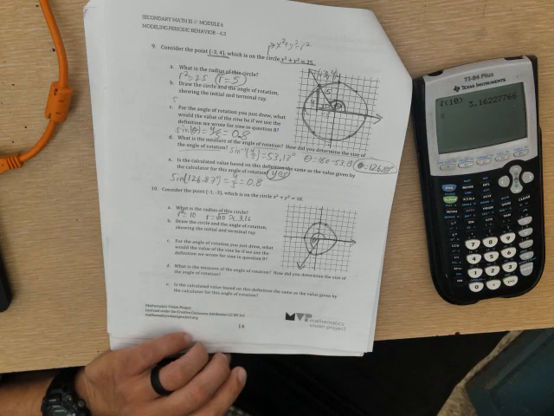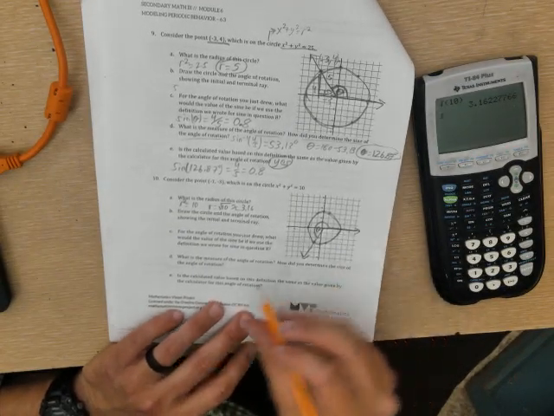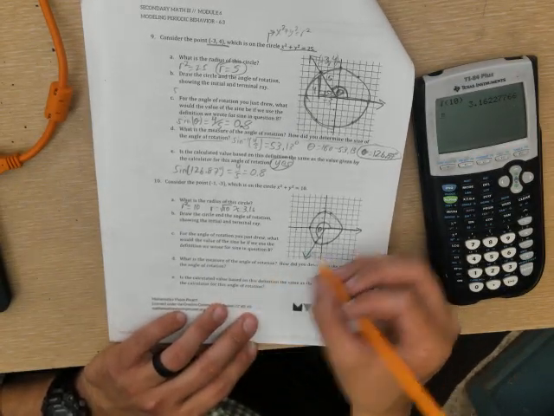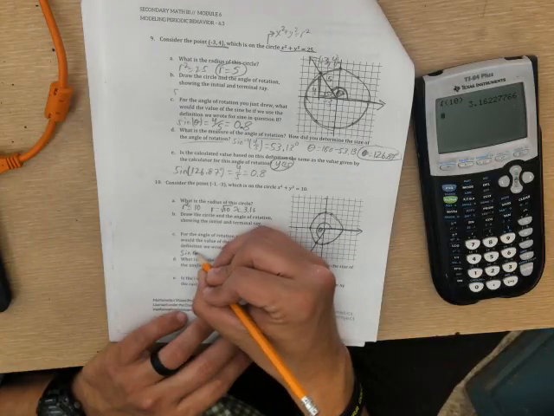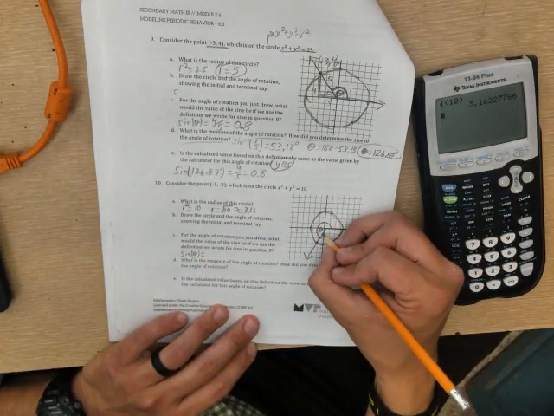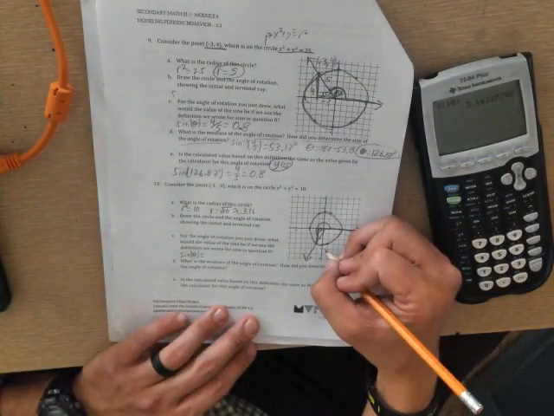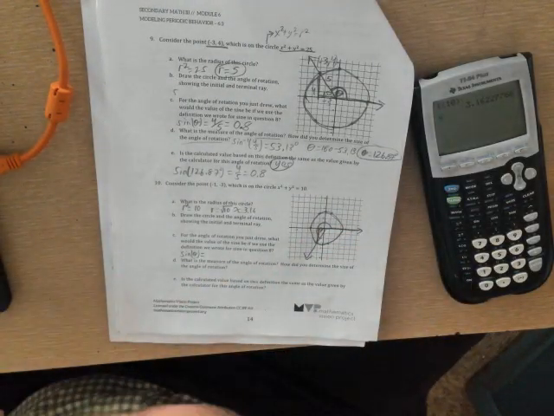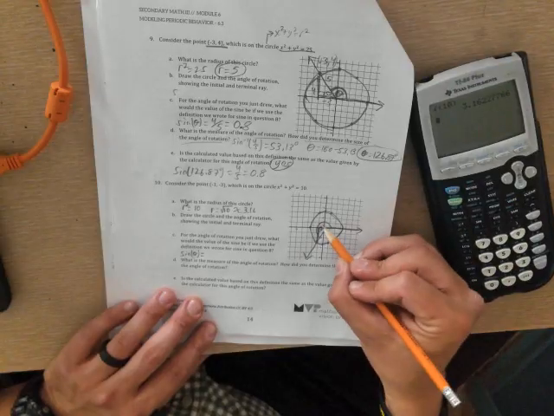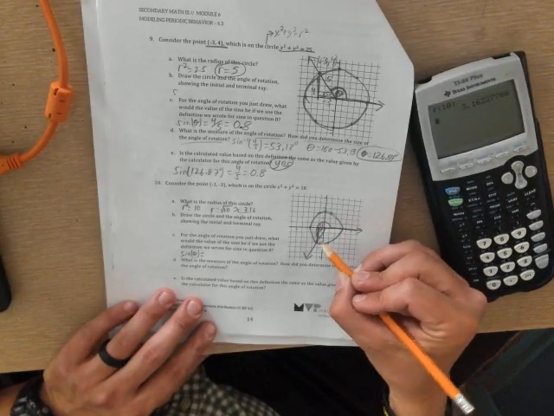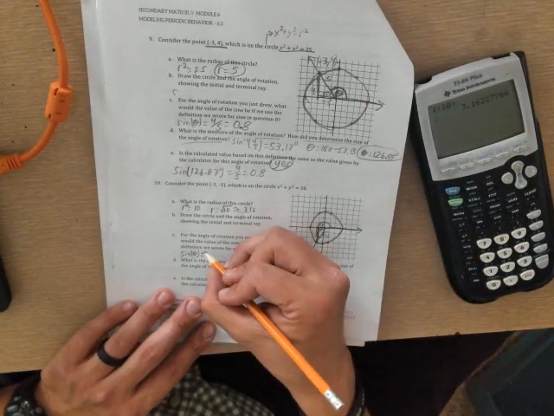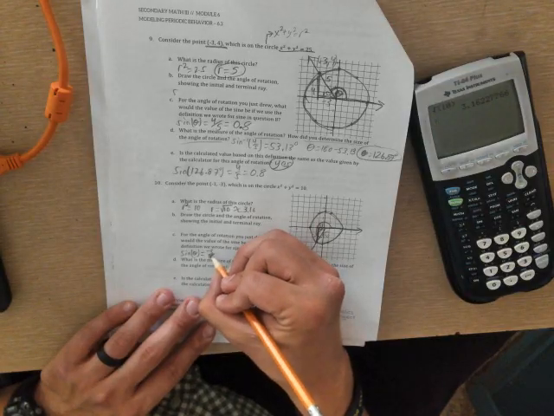Okay, so I did that. What is the sine? Sine of theta should be the same. We're looking at that triangle right here. So that's over -1, down -3. So our sine of theta should be -3 over the square root of 10.